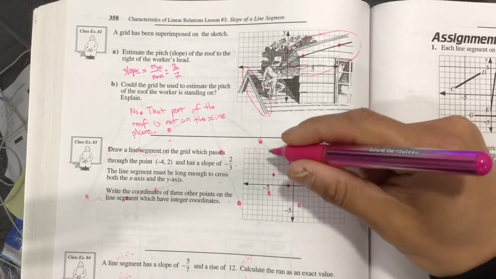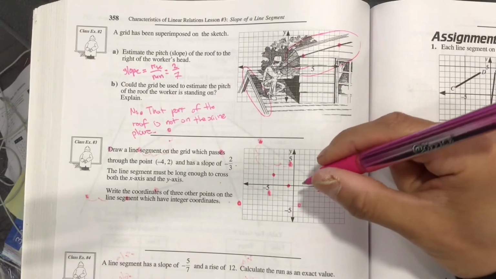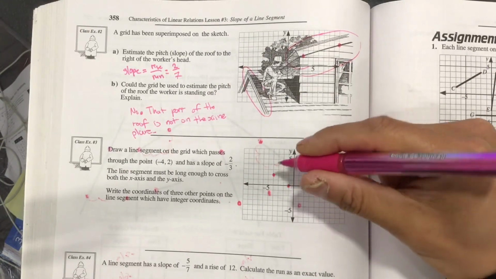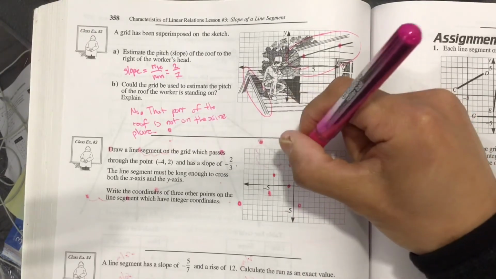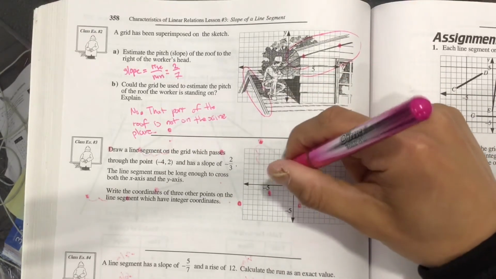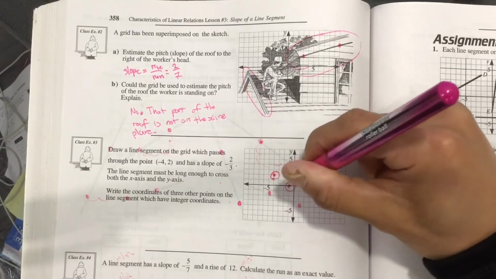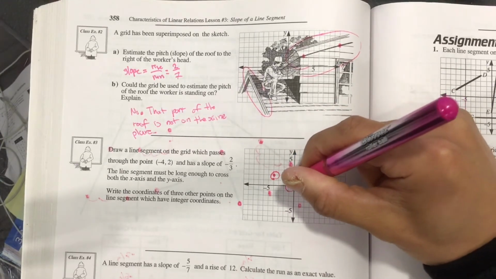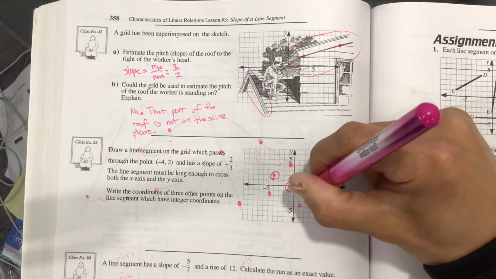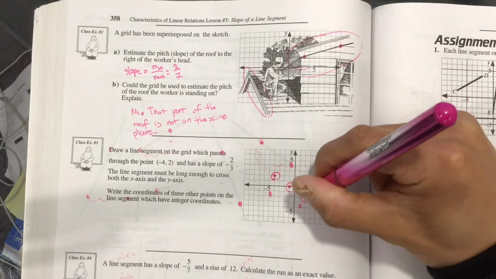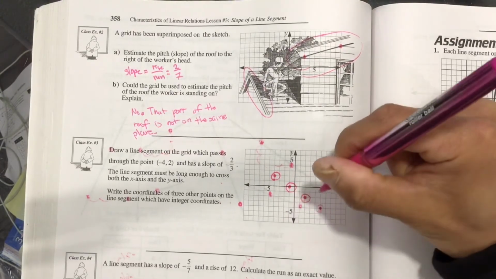We want to write the coordinates of 3 other points on the line segment which have integer coordinates. Sorry about my pen bleeding through on the other side. So I'll circle the coordinates I'm looking at. I'm looking at that one. And this one also has a slope of -2/3, down 2, over 3. And I'll circle that one as well. And I'll also circle that last one.